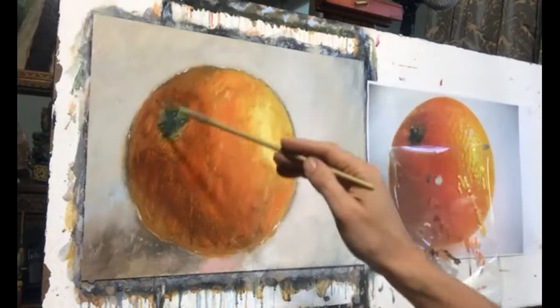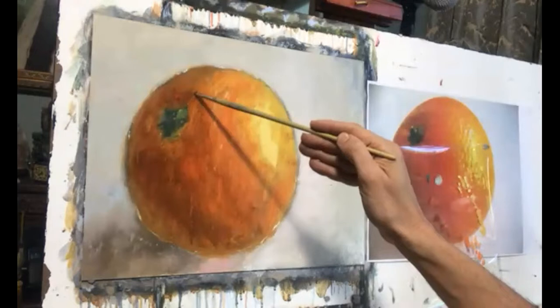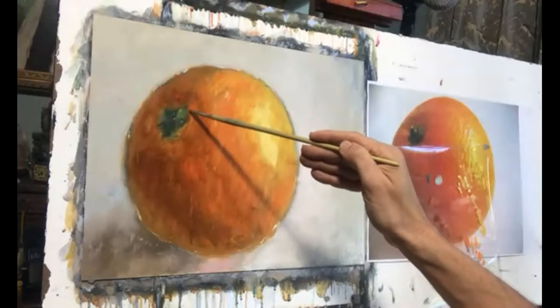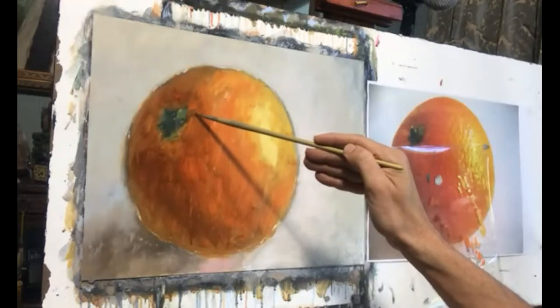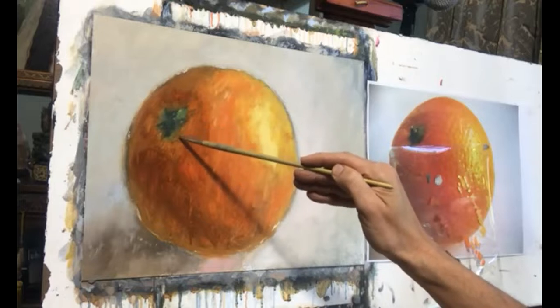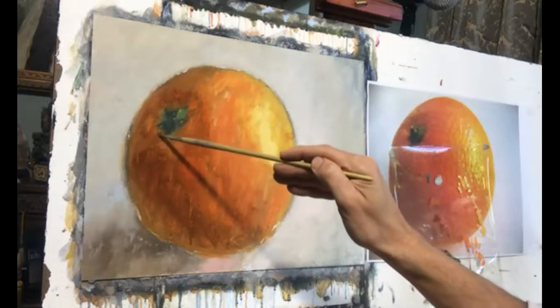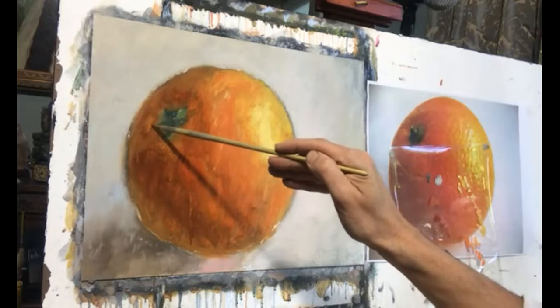So I'm going to concentrate on this area right now and create variations. It doesn't mean I have to go back to darker to lighter. Right now, I'm just adding variations within that area that I picked.